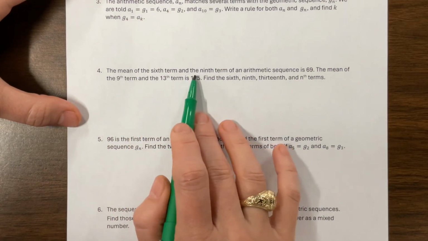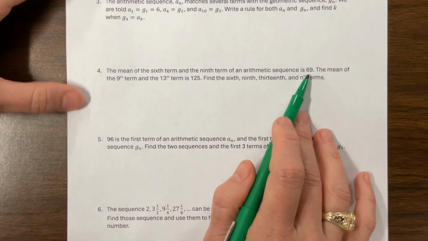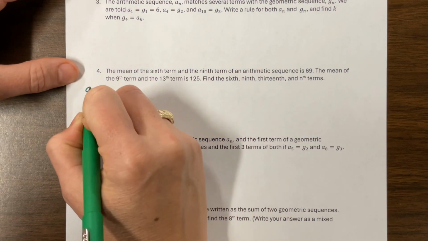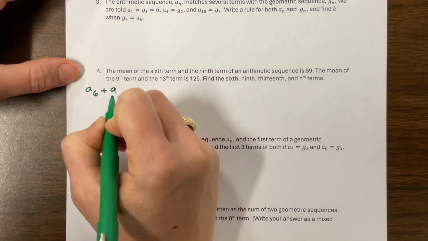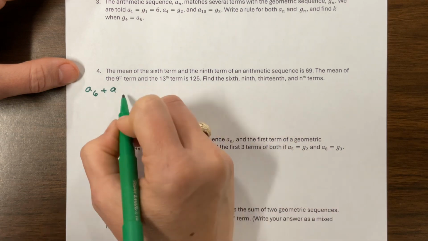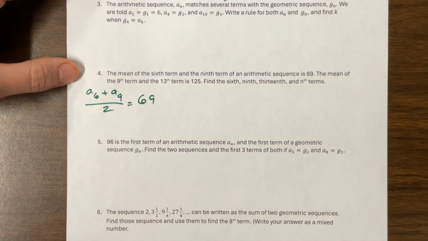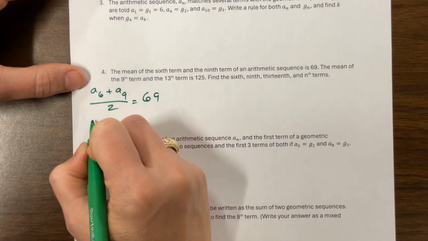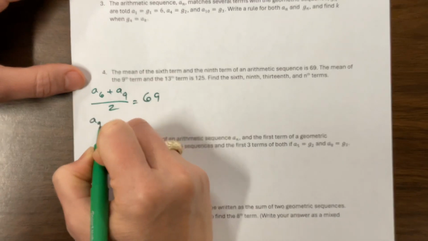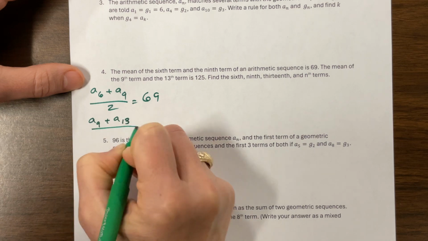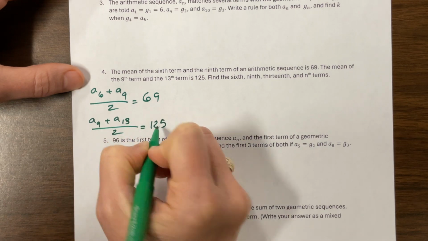The mean of the 6th term and the 9th term of an arithmetic sequence is 69. So that would be a sub 6 plus a sub 9, over 2, equals 69. And then we also know that the mean of the 9th term, a sub 9 plus a sub 13, divided by 2 is equal to 125.